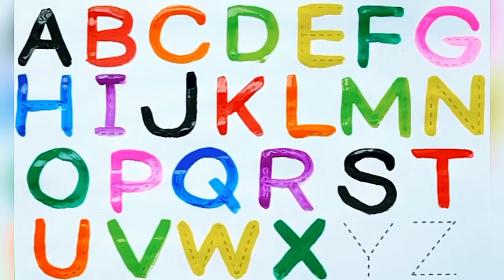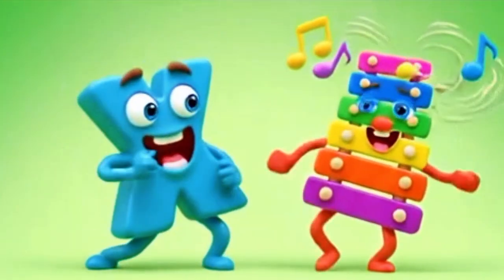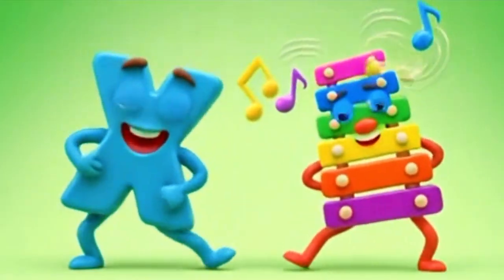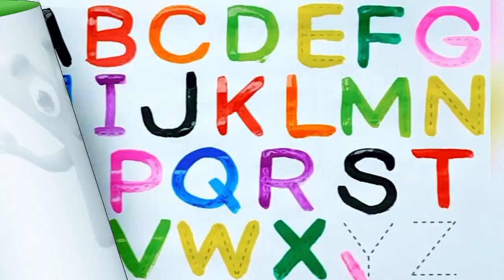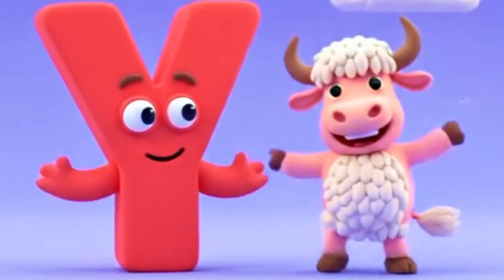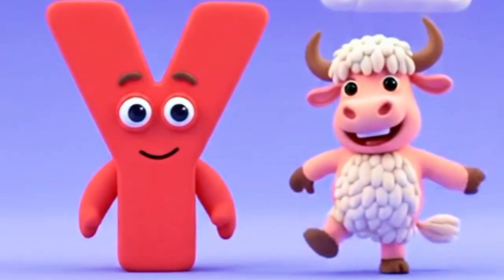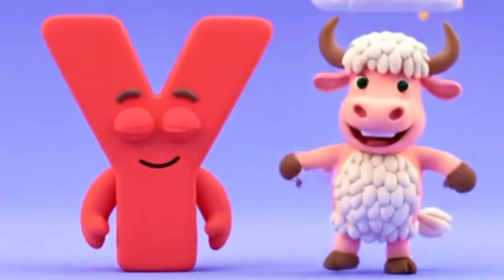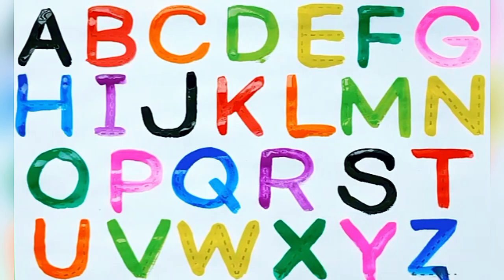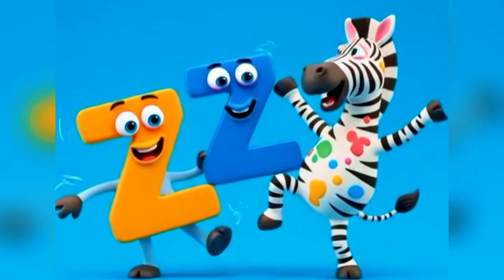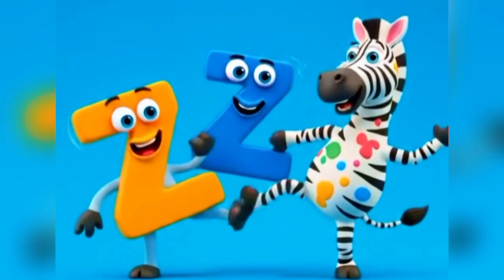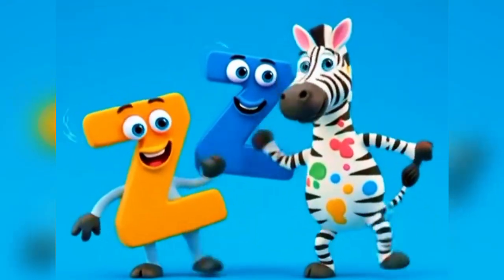X for xylophone. Xylophone. X for xylophone. Y for yak. Yak. Y for yak. Z for zebra. Zebra. Z for zebra.